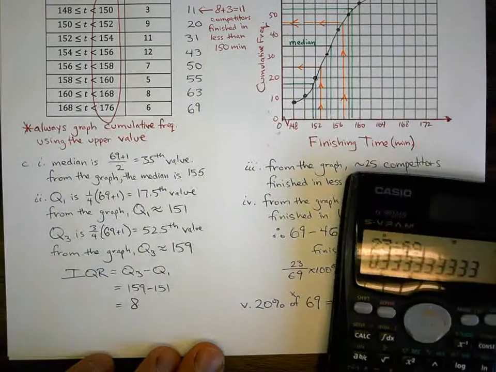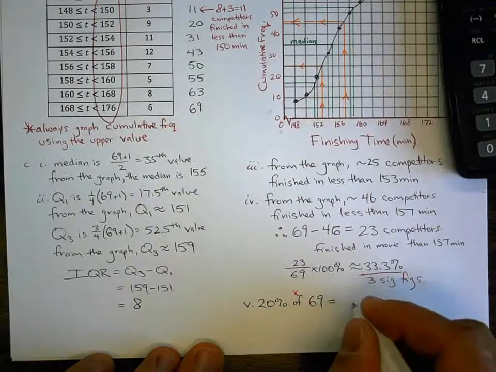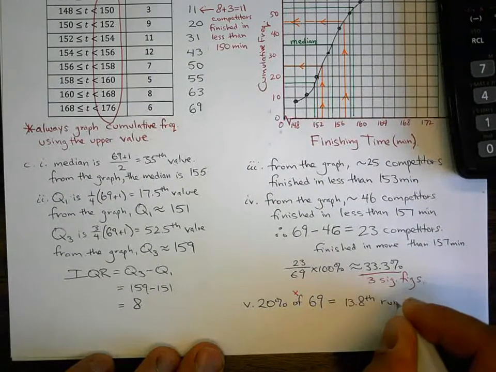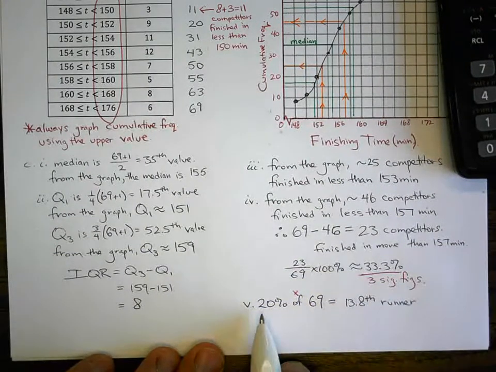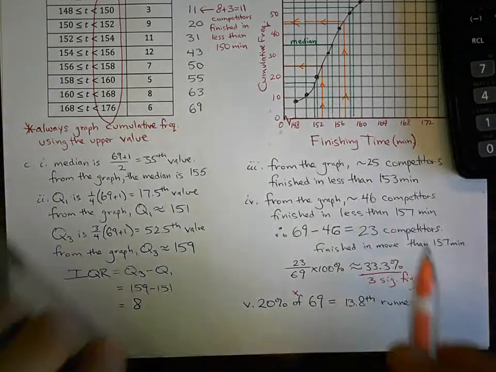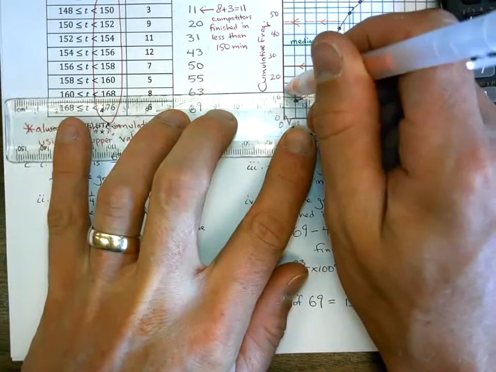Well, that's 13.8. So I want to figure out who was the 13.8th runner. Again, the top 20% are the lowest numbers, right? The first 13.8 runners. So we're going to do this one more time. I'll use orange again. Why not? We're going to go from the 13.8th runner, so that's the 15th, so probably around here.